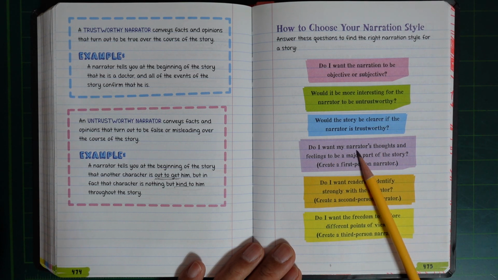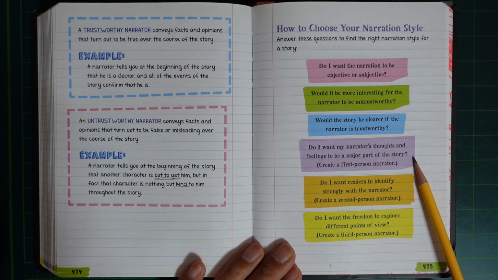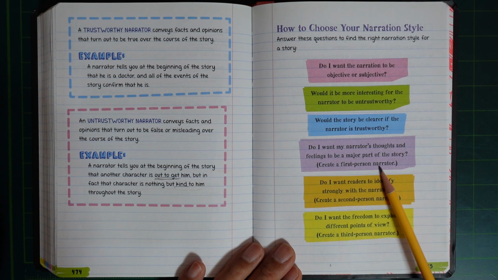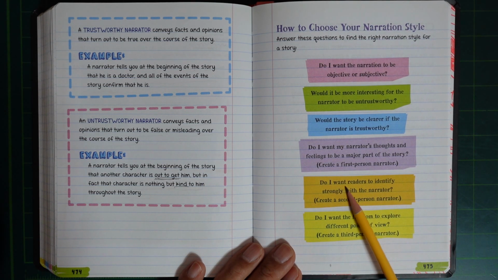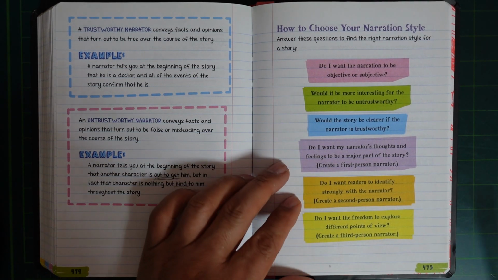Do I want my narrator's thoughts and feelings to be a major part of the story? Create a first-person narrator. Do I want the reader to identify strongly with the narrator? Create a second-person narrator. Do I want the freedom to explore a different point of view? Create a third-person narrator.